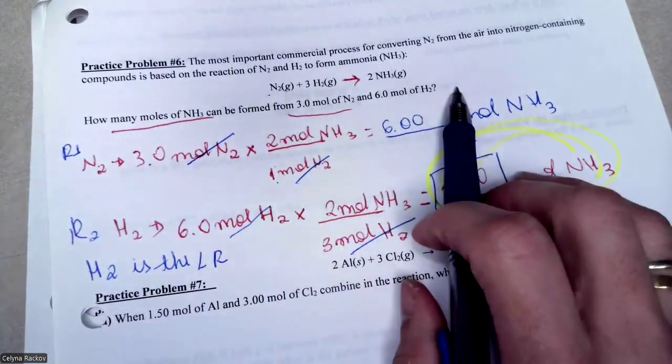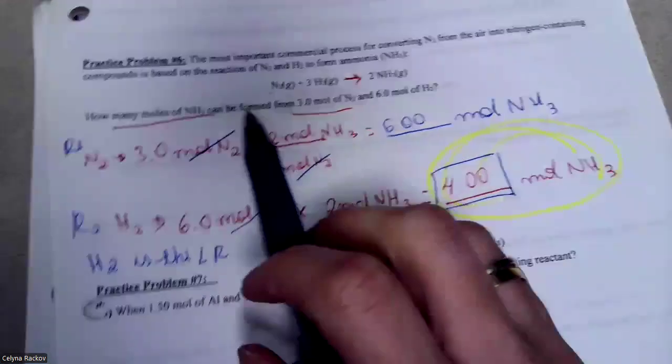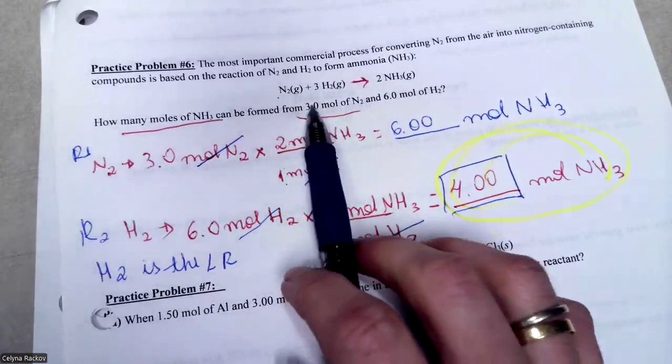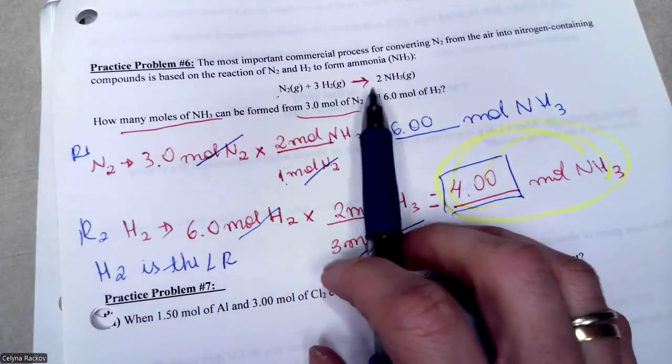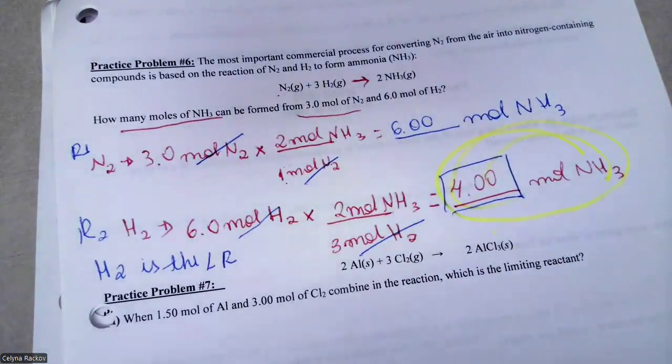So I still use the same reaction. The question is, how many moles of NH3 can be formed from 3 moles of nitrogen and 6 moles of hydrogen? To answer this question, you need to know which reactant is the limiting reactant.